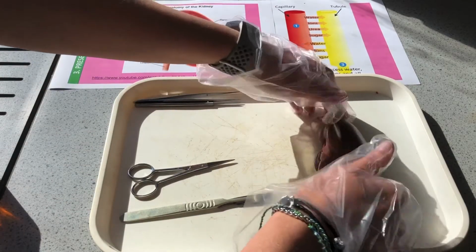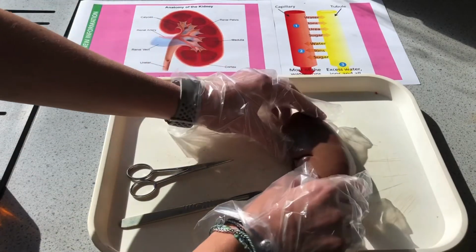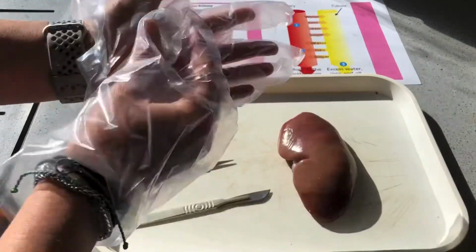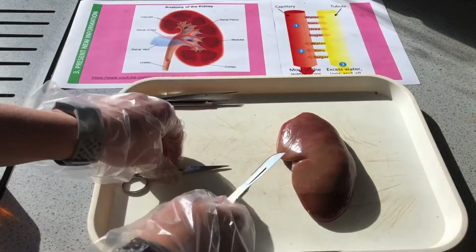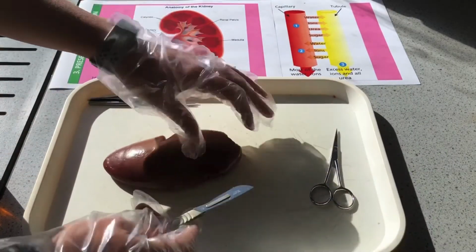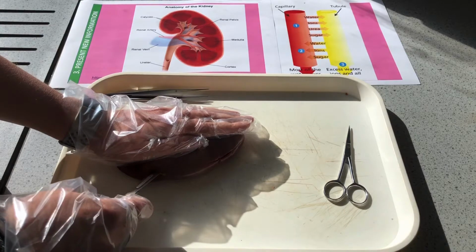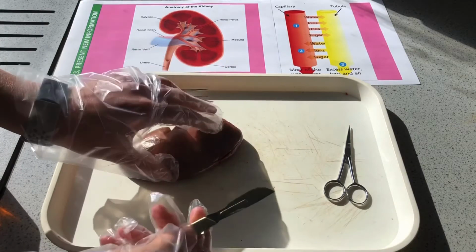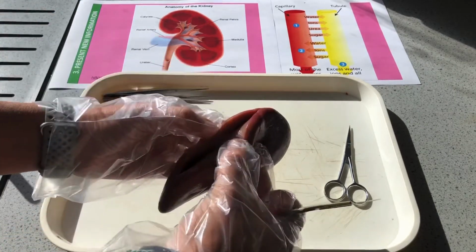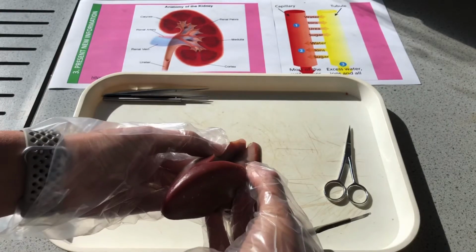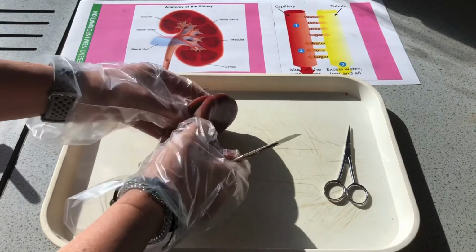This is a pig kidney, quite solid, and you can see it's got that kidney bean shape to it. We're going to be cutting down this outer side here using my scalpel. I'm going to cut, not like I'm cutting food. I'm not going to hack backwards and forwards. Really sharp blade here, and I'm just going to cut through. Already with the first cut, I've cut a good 1.5 centimetres of depth into the kidney, and we can already see some of the tubules there.